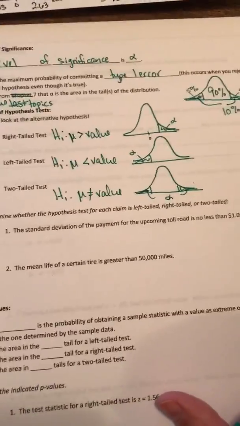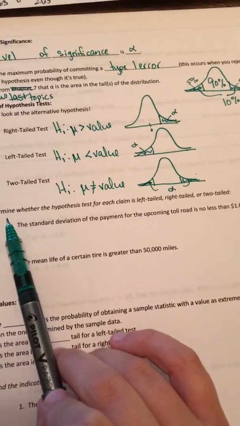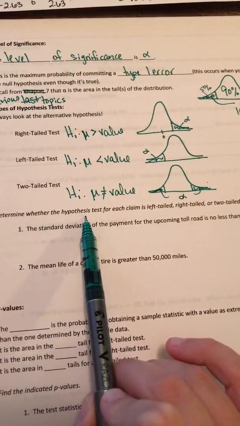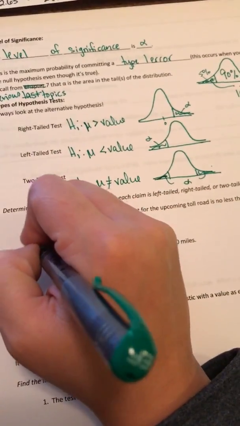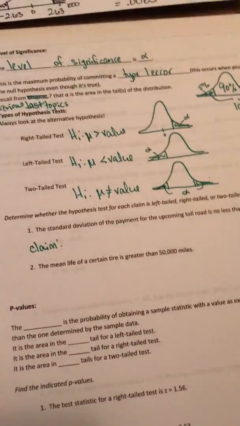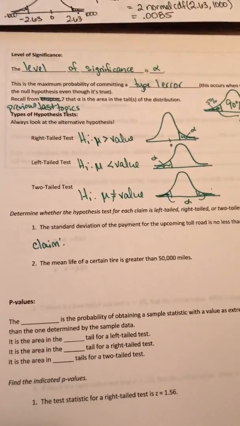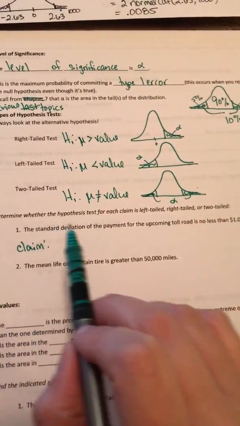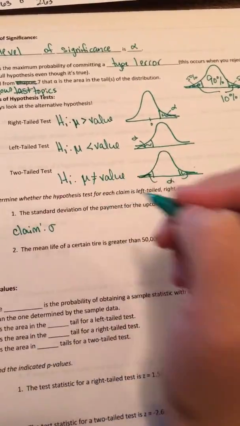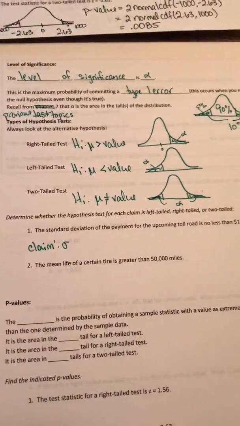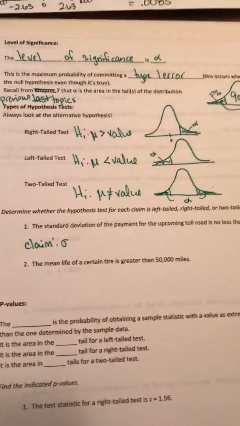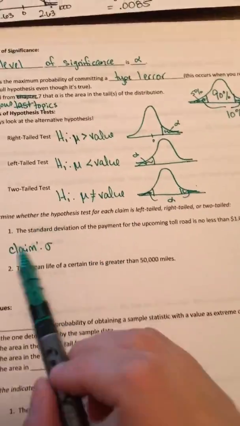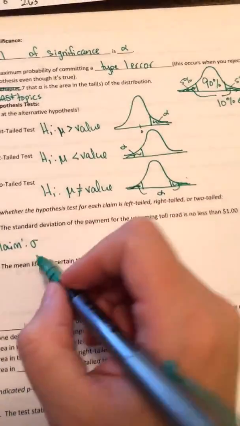So on this part, these two questions, determine whether the hypothesis test for each claim is left, right, or two-tailed. So first we have to write our claim and our hypotheses before we do anything. Like I said, for these problems, I always start with the claim first. The standard deviation, so we're doing sigma. And by the way, when we do problems, we're not going to do any standard deviation problems on the whole problem drawn out, because they just take so long. So mean and proportion is all we're going to be doing, but for these we can use standard deviation.